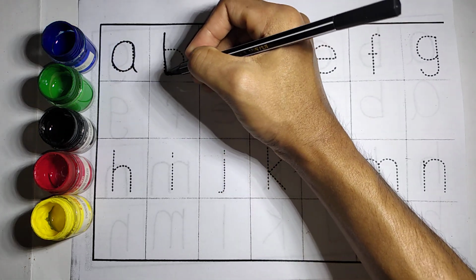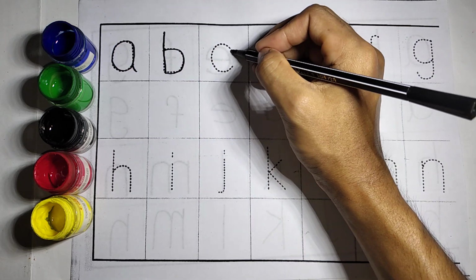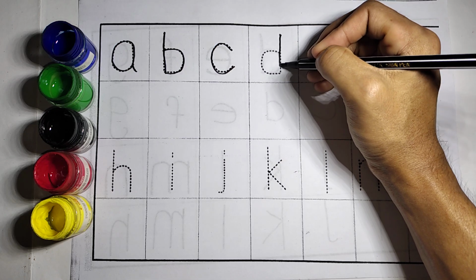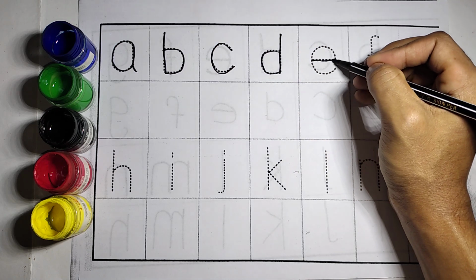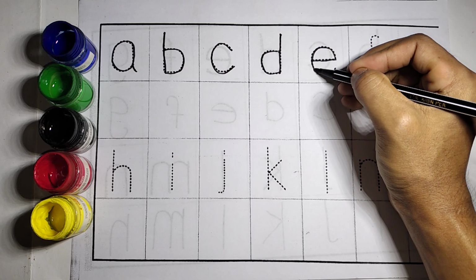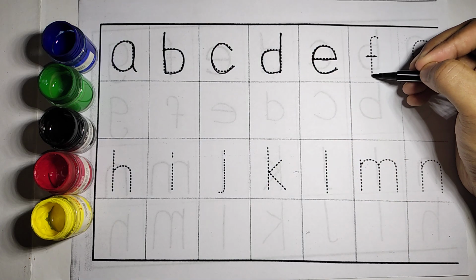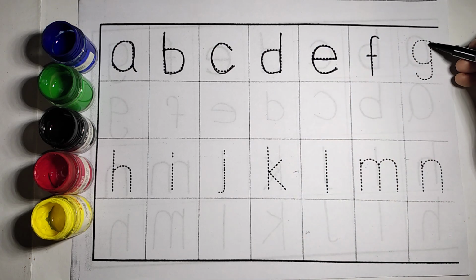The next one is B. Now we draw C. The next one is D. Now we draw E. Kids, the next one is F.